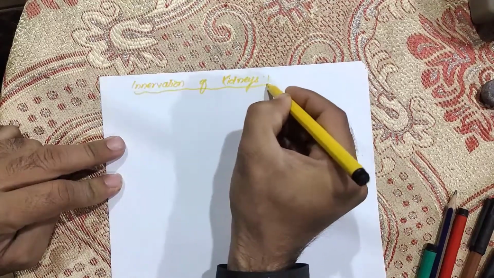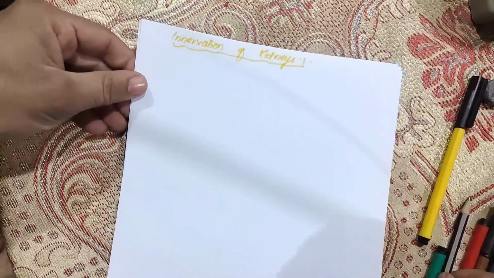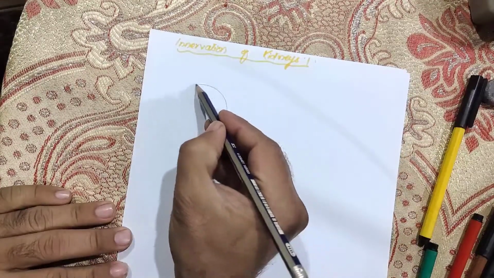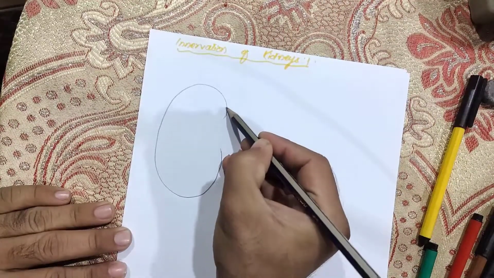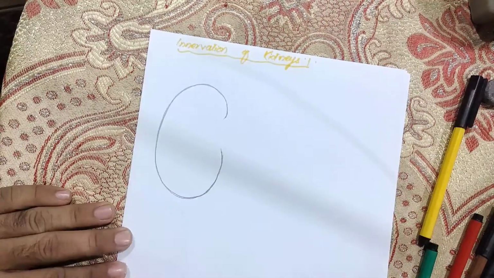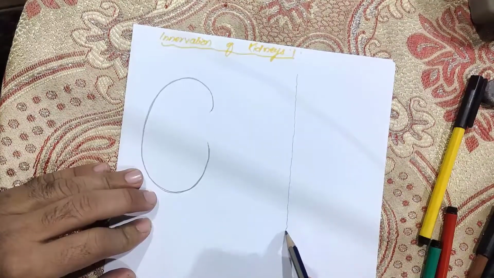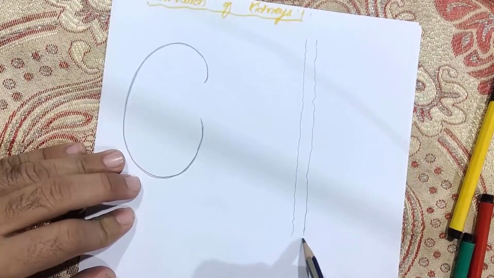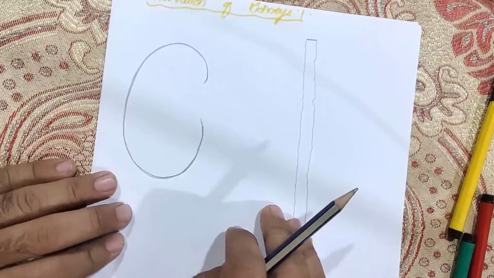So in order to discuss the innervation of the kidneys, I will draw a diagram here. First of all, let me make a kidney. I will try to simplify things first, and then we will cover all the complicated things very easily. So this is a very simplified diagram of the kidney. We are not opening it. On the medial side of both kidneys there is the vertebral column. So this is the vertebral column, a very simplified diagram.